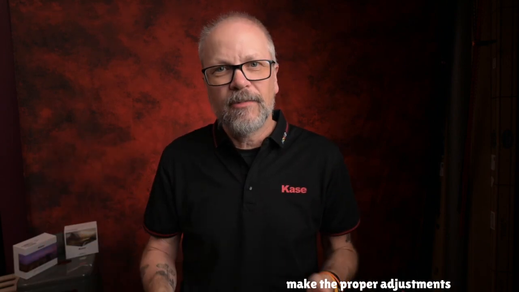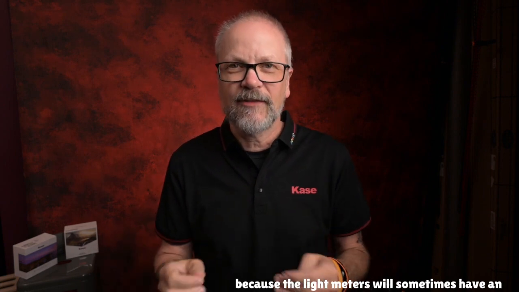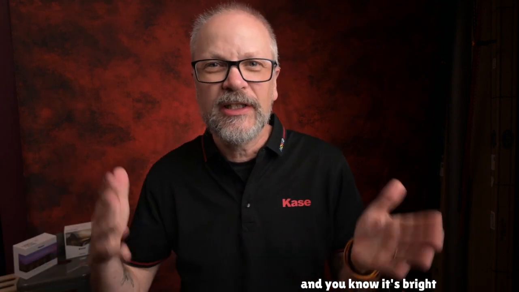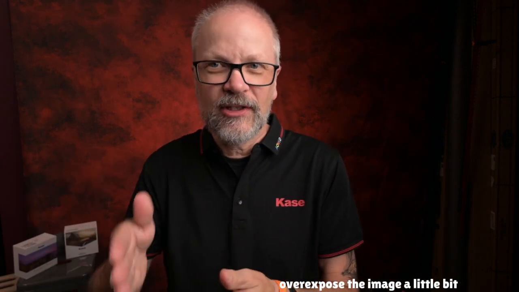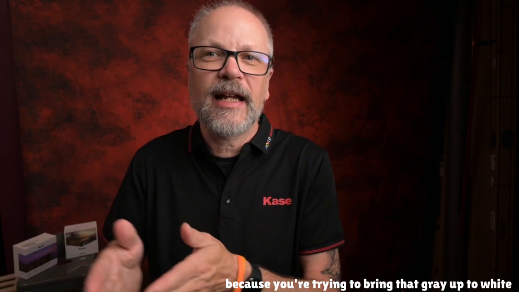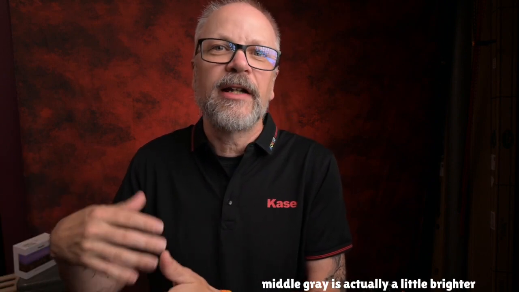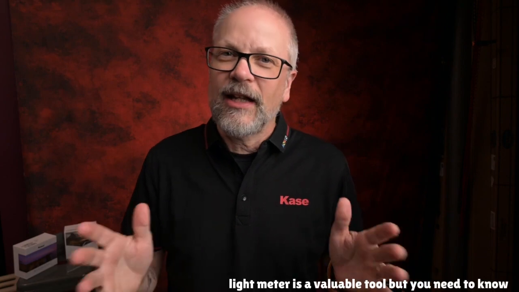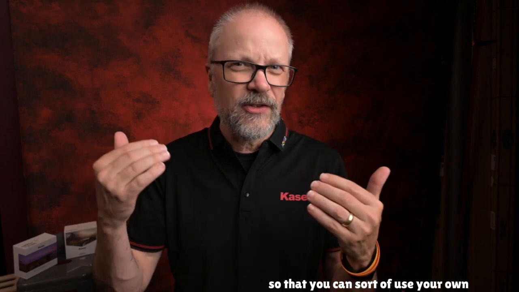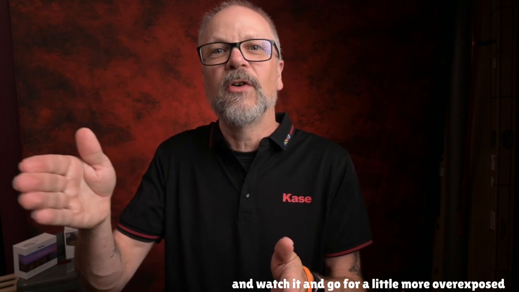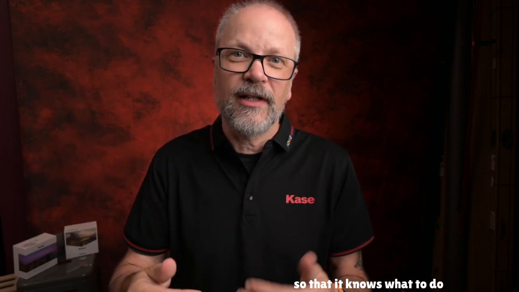So that's what the light meter is doing, and that's why it can cause some problems, is because you sort of need to know what is in your scene so that you can make the proper adjustments, because the light meters will sometimes have a tendency to overexpose or underexpose the image. So for example, if you're looking at a scene of snow and you know it's bright, you're going to want to overexpose the image a little bit according to the light meter, because you're trying to bring that gray up to white. So you're going to overexpose so that what it thinks is middle gray is actually a little brighter and get you to that. So again, light meters are a valuable tool, but you need to know how it's working, what it's being influenced by, so that you can sort of use your own judgment on the times you're going to need to override the light meter and watch it and go for a little more overexposed or a little more underexposed so that it knows what to do.